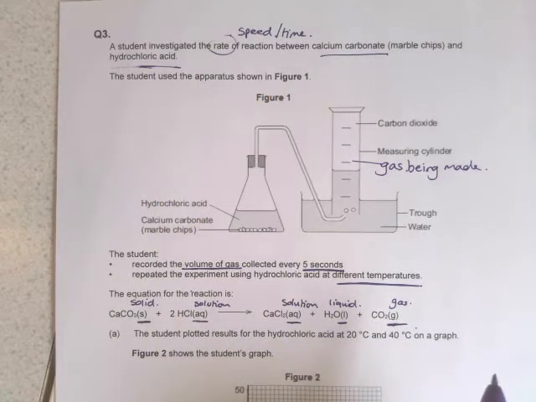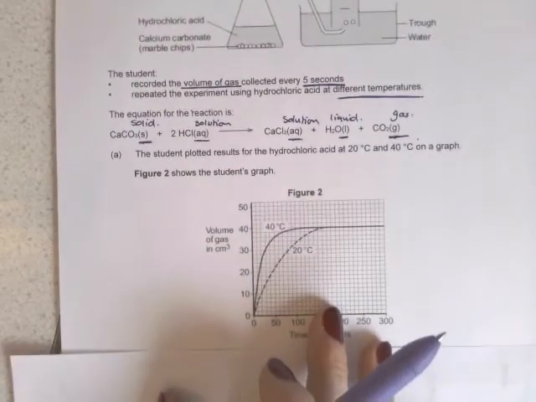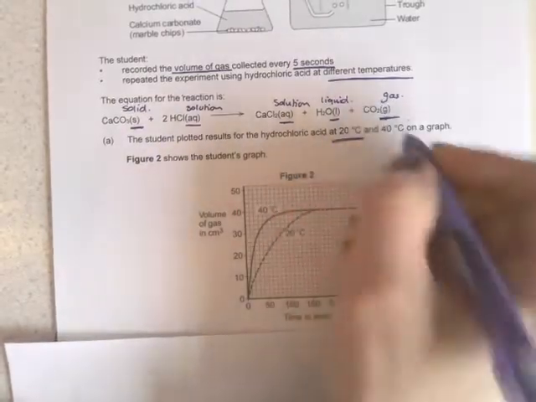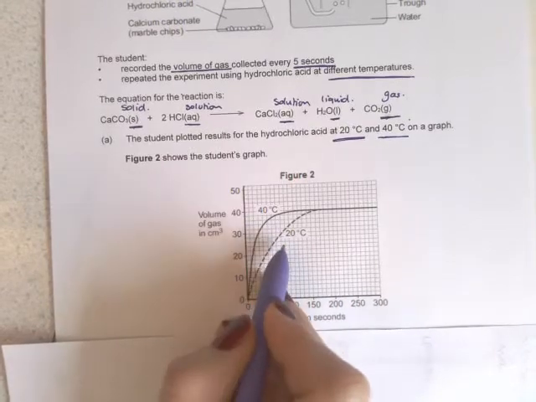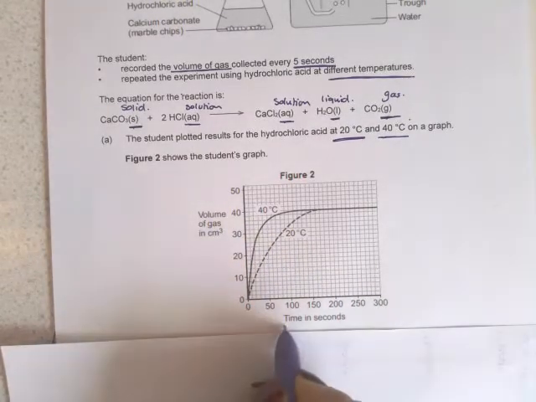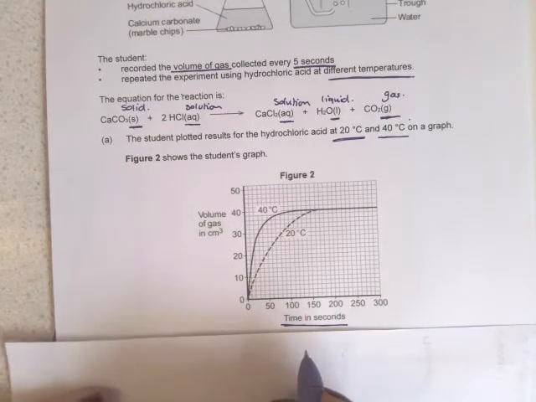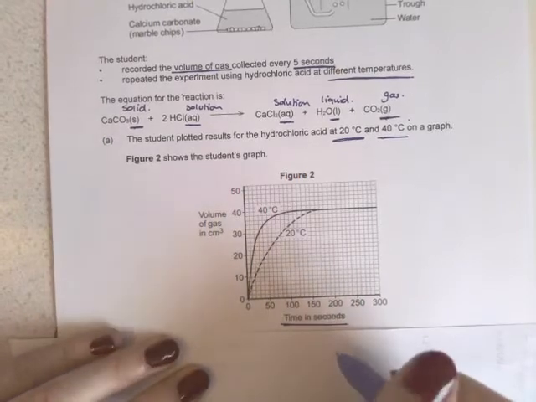Now there's lots of information on this question. They've put their results onto a graph for 20 degrees C and 40 degrees C, and those two temperatures are labelled on here. I've got the time in seconds. Please read the axes on the graphs, because you usually need to use them.